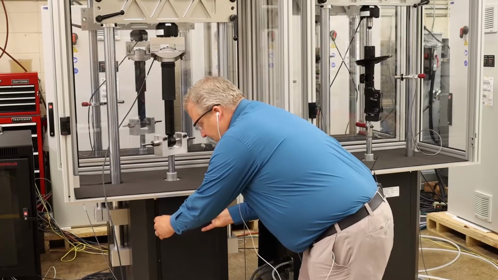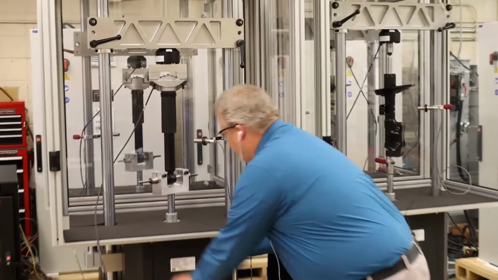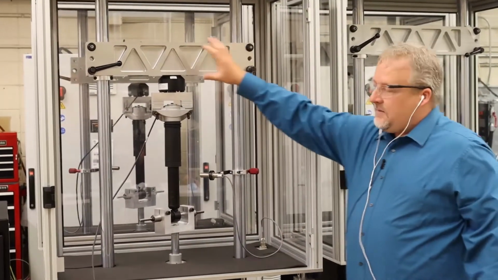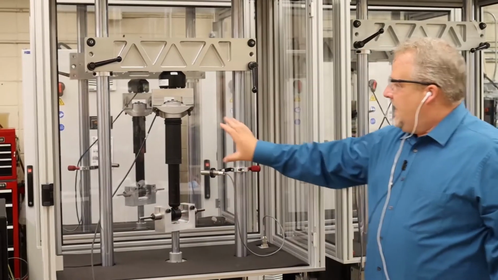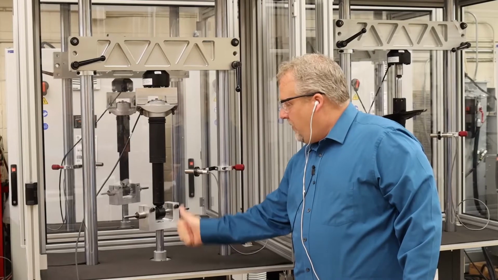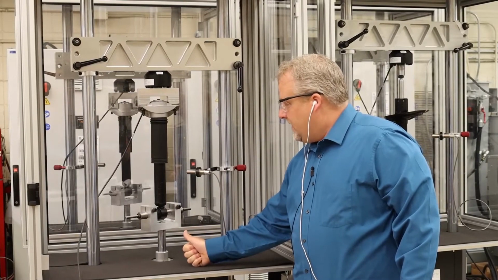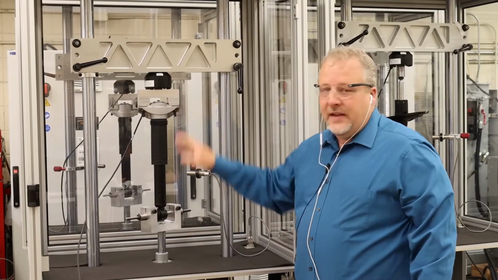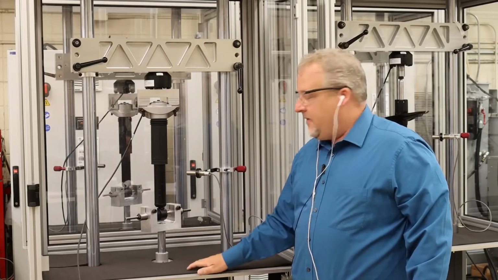Moving up from the base of the electromagnetic actuator, we have the specimen area itself. In this case, we're showing the damper installed. Again, displacement input from the lower part of the electromagnetic actuator itself. There's fixtures at both ends of the damper to attach it into the EMA damper frame.